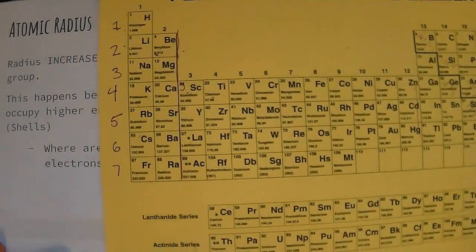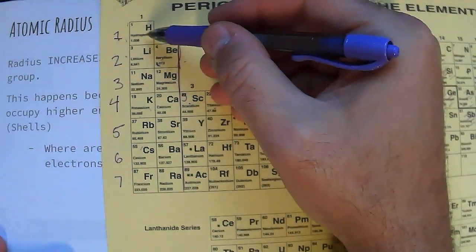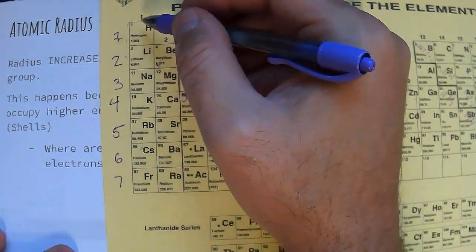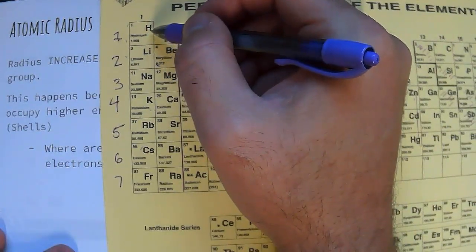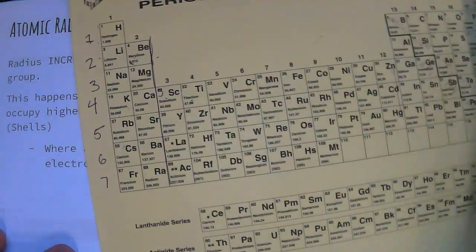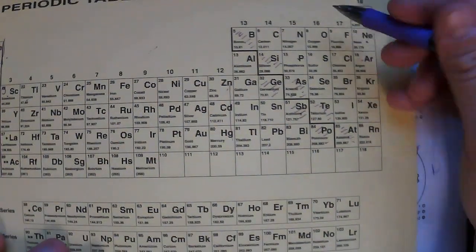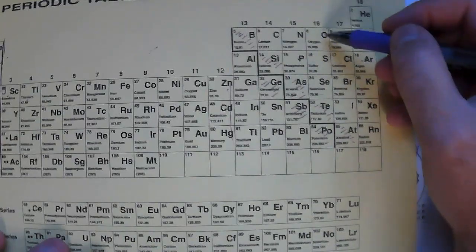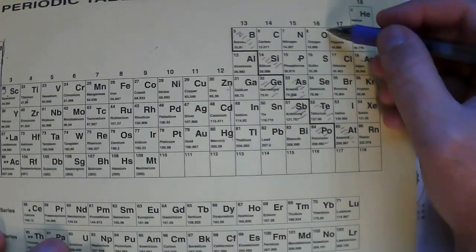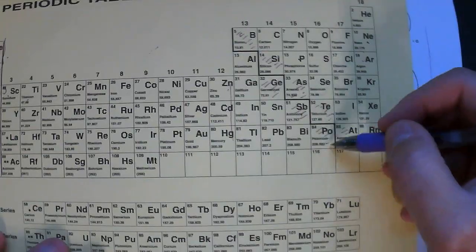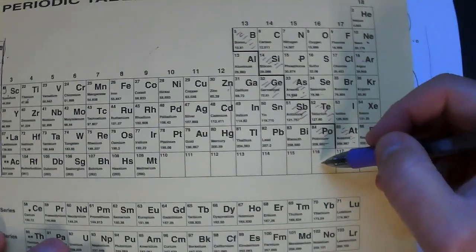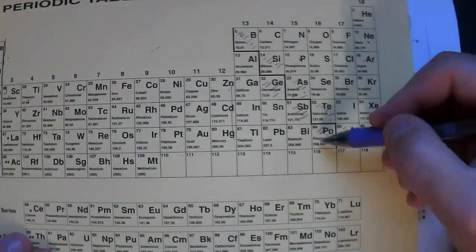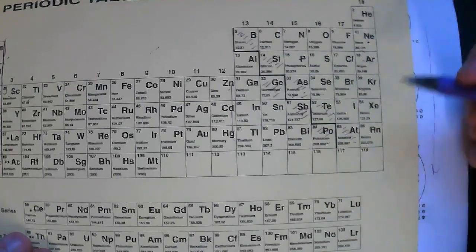So if we were to look at group 1, the biggest element in group 1 is francium. The smallest element in group 1 is hydrogen. And that's true all the way down. Even if we look at the oxygen family, the smallest element in terms of size is oxygen, and then the biggest one is element 116, which on this periodic table isn't named, but if you put polonium, looking at this periodic table, that's fine.